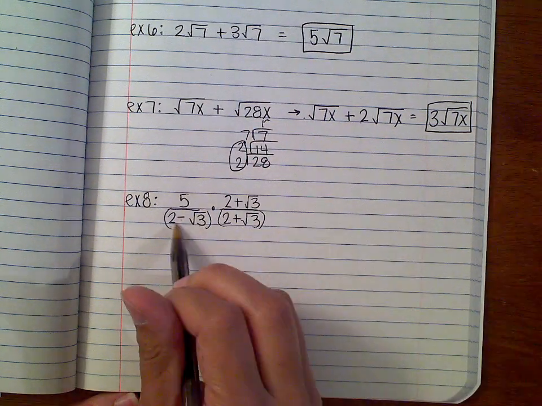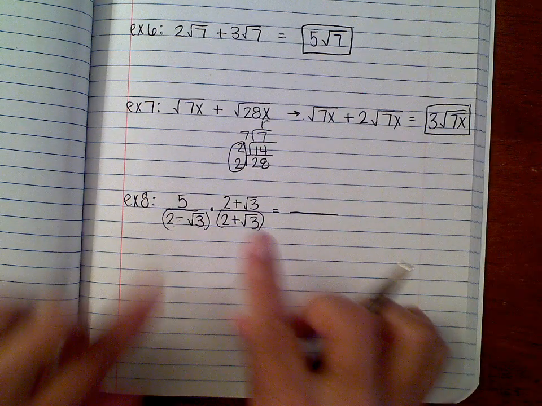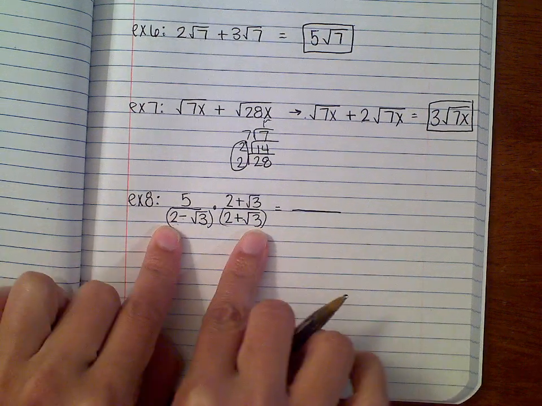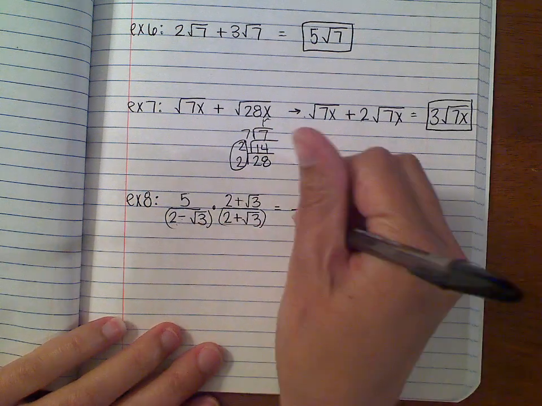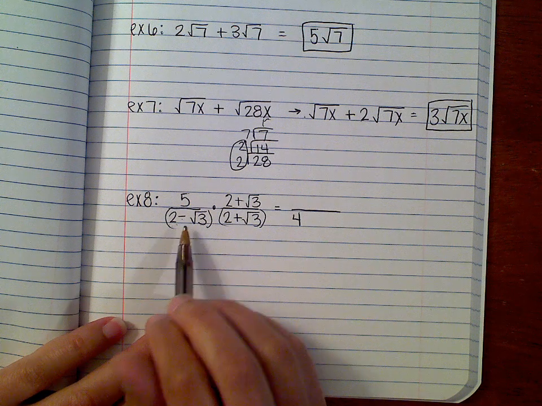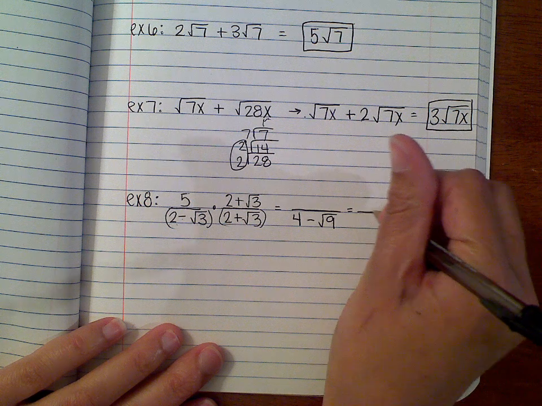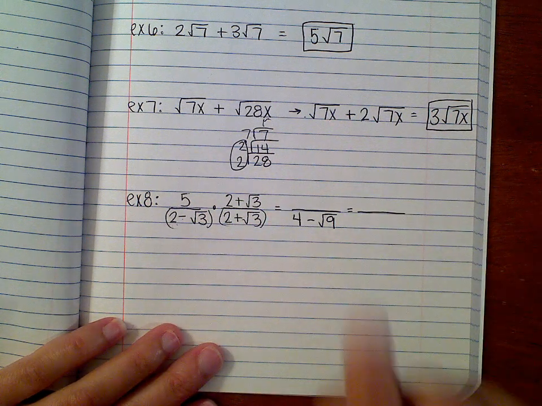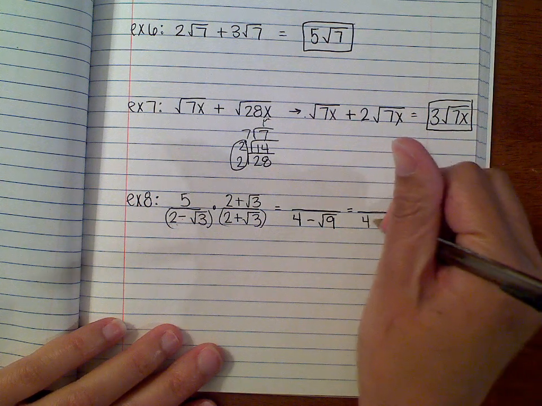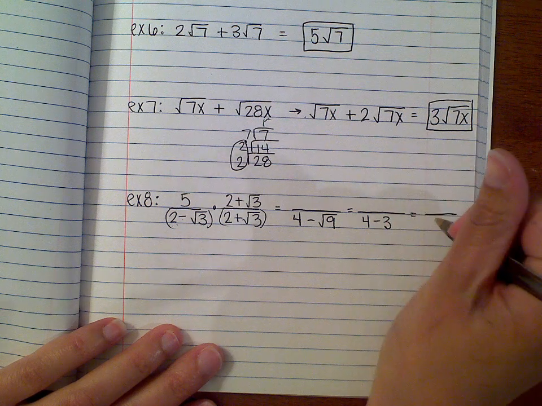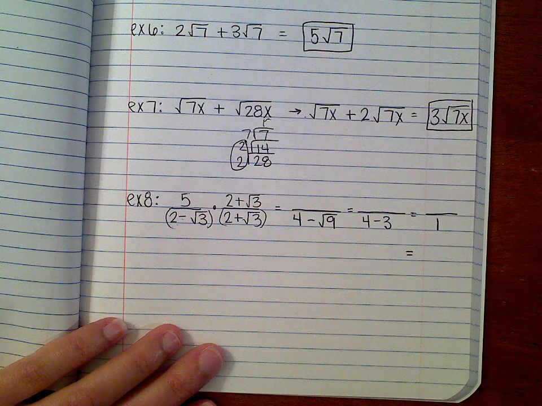Now on the bottom, you're really going to FOIL, but what always happens with a conjugate pair is that the outer and inner terms will just cancel, because this is going to be 2 root 3 and negative 2 root 3, which is 0. So you can really just do first times first, so 4, and then last times last, which is going to be negative root 9. And guys, I kind of like to finish a thought first, so I go through and do the whole denominator, and then I go back and do the numerator. So the square root of 9 I know is 3, and so we end up with 4 minus 3, so just 1, which is kind of nice because that means I don't really need to write the denominator, and there's no root in it, which was kind of the whole point.